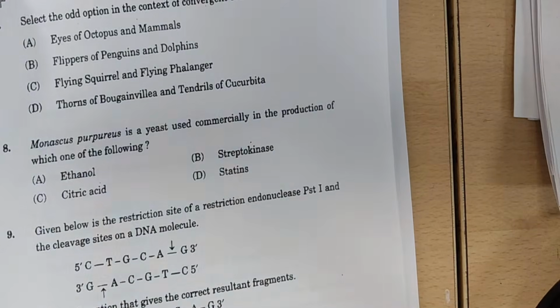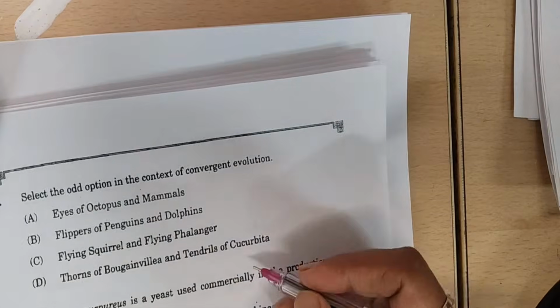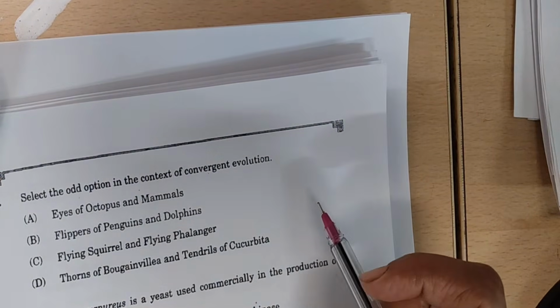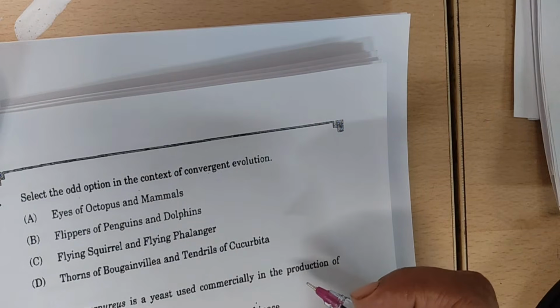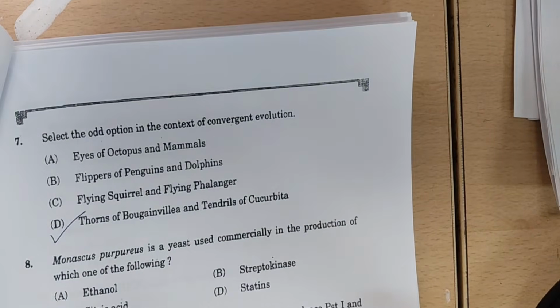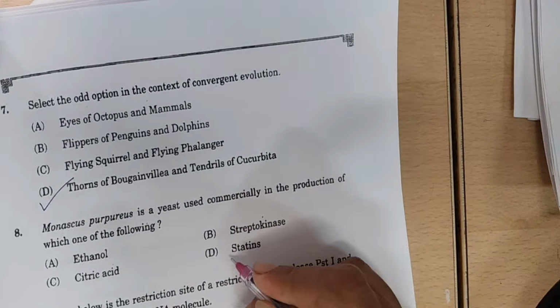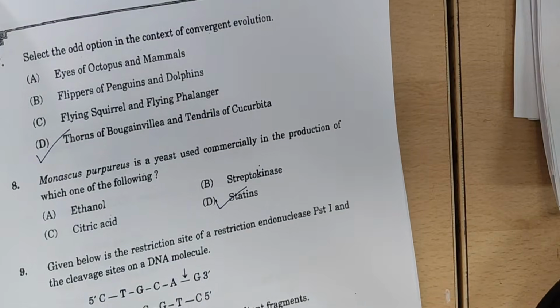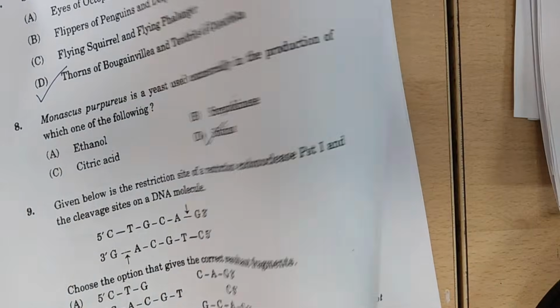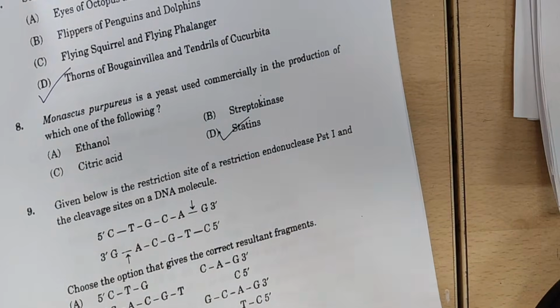Okay, thank you. Now moving on to the 7th question. Select the odd option in the context of convergent evolution. So this is D, thorns of bougainvillea and tendrils of cucurbita. D is the right answer here. Monascus purpureus is a yeast used commercially in the production of which one of the following? Statins. 9th we are having D. This is the same question which is there in the first set.